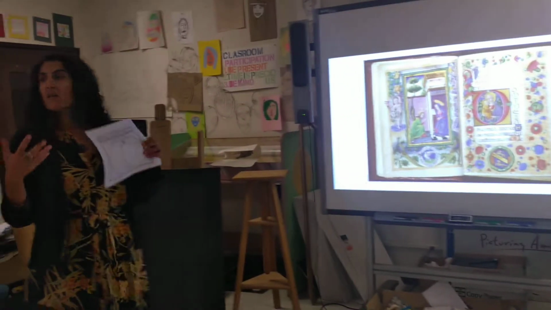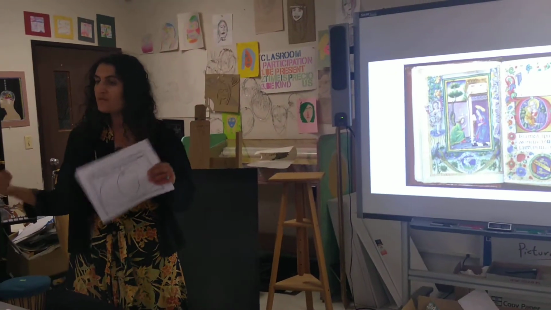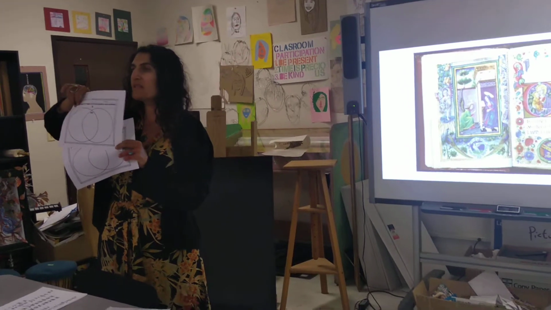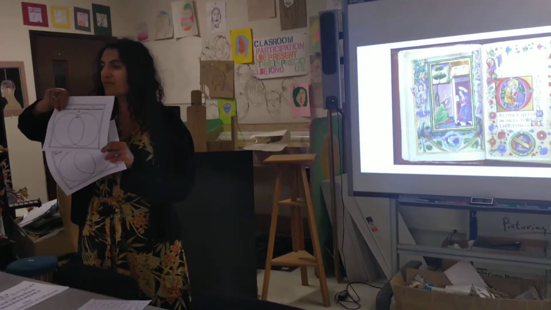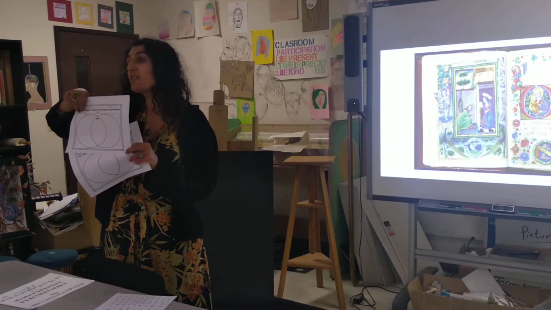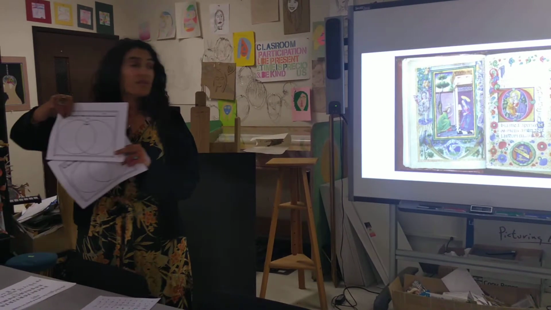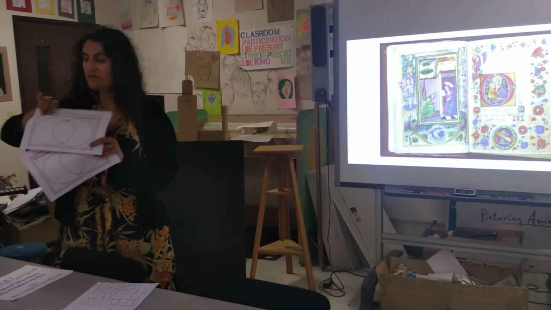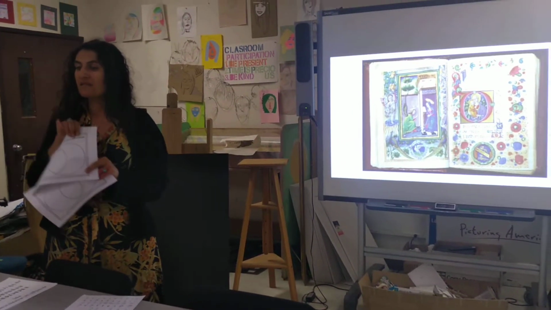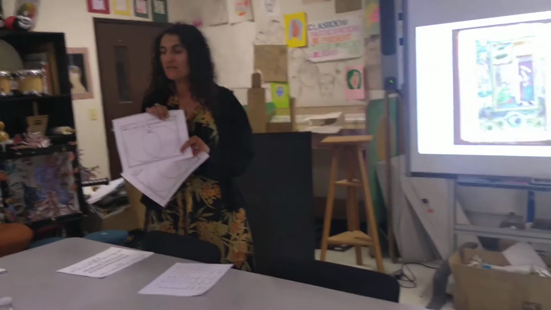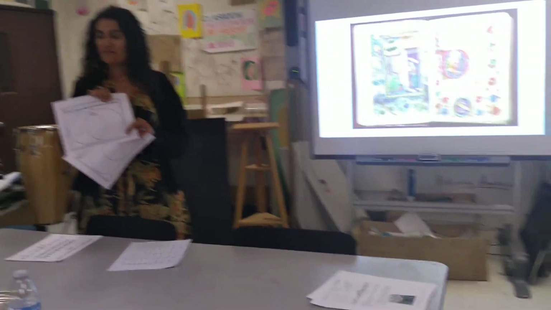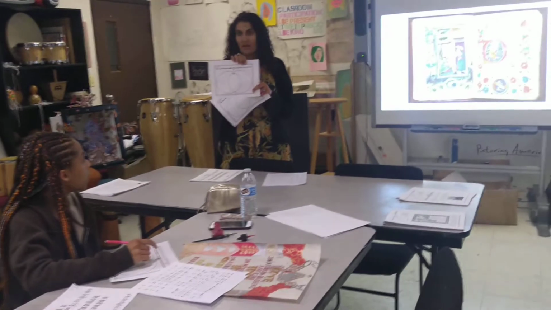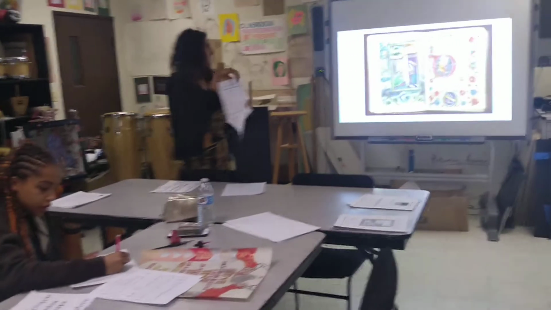So you're going to be comparing and contrasting. One section of your Venn diagram, you're going to write what? What's going to be on one side? Is it Islamic or Gothic calligraphy? Gothic calligraphy. We've been looking at examples of Gothic calligraphy in illuminated manuscripts and books. And then what are you going to write on this side? Arabic calligraphy. Arabic calligraphy, good.